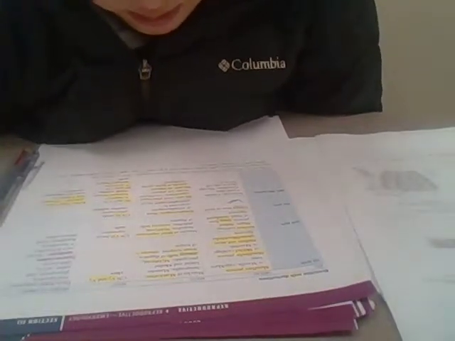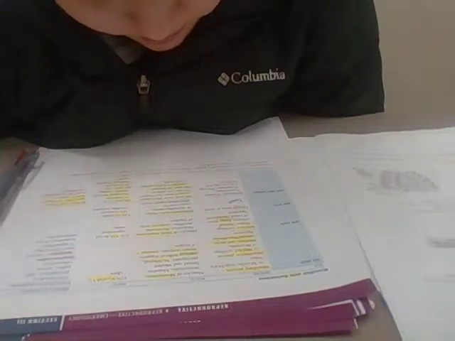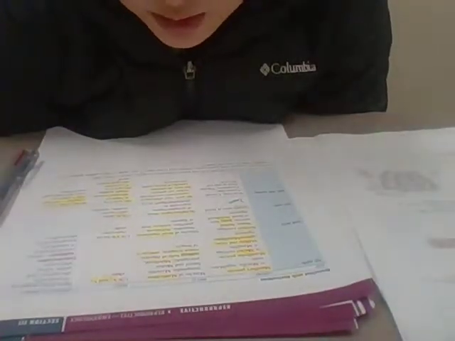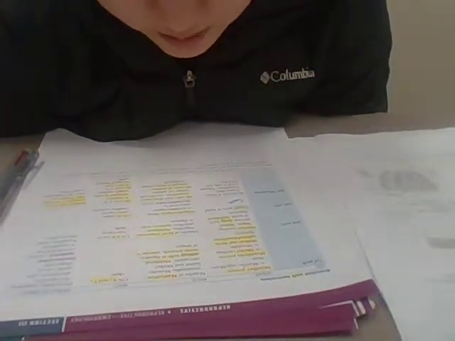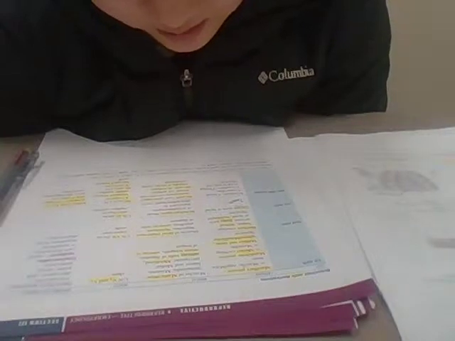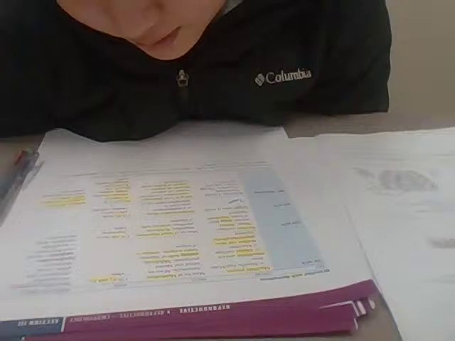Stylopharyngeus. Stylopharyngeus innervated by glossopharyngeal, number 9. Stylopharyngeus, glossopharyngeal. Swallow stylishly.